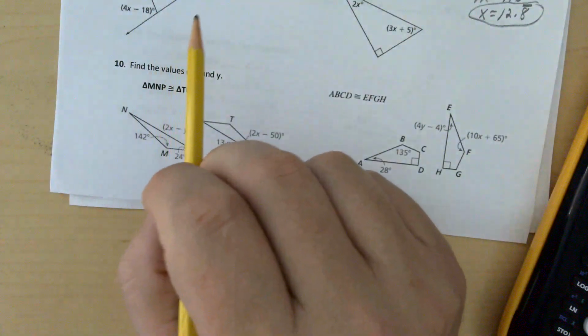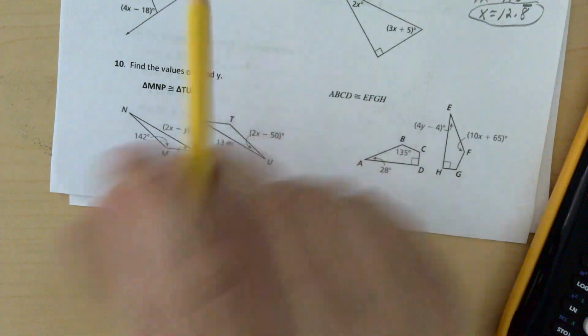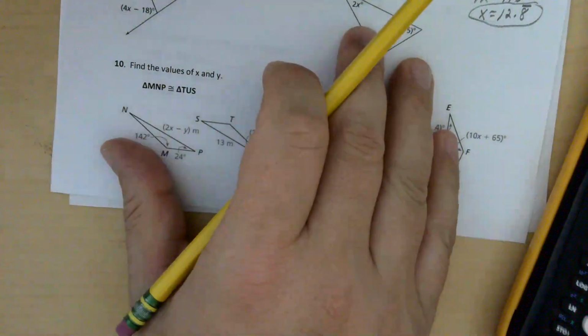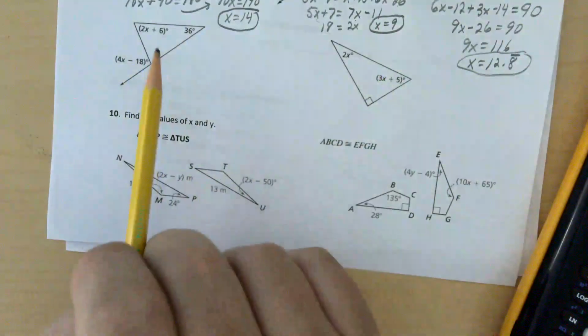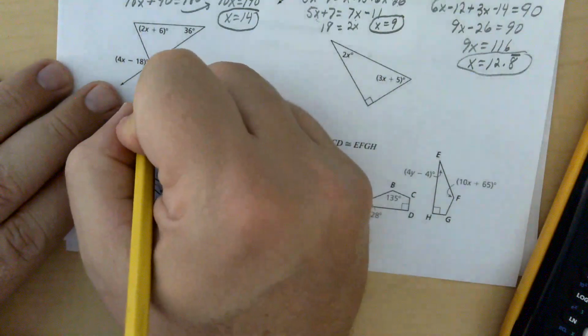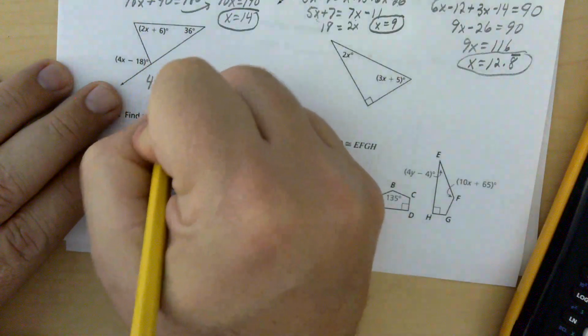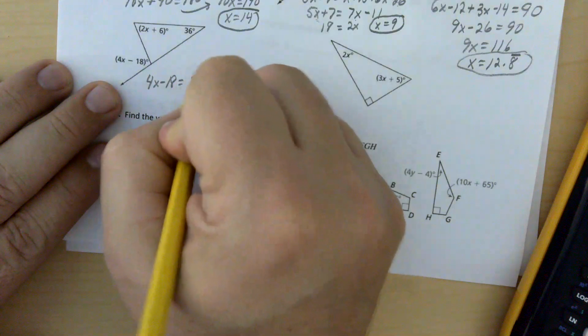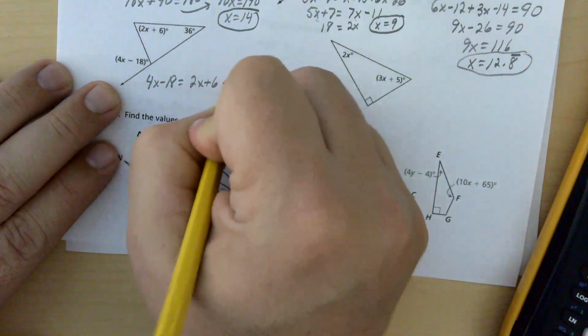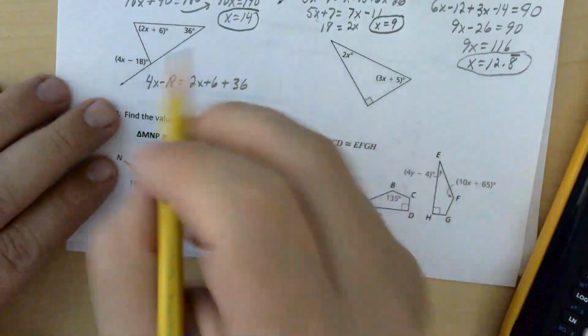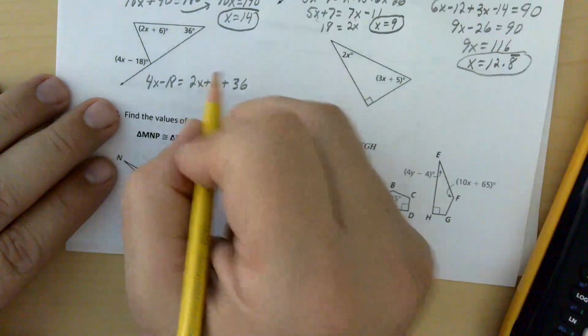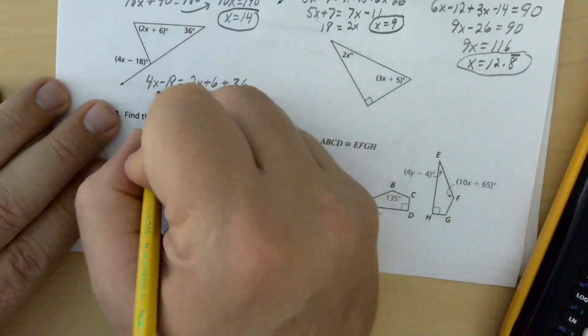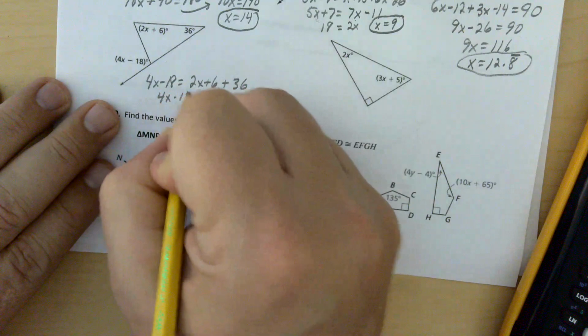This next problem, we have the same thing. So lots of practice with exterior angles on this worksheet. So we have an exterior angle. It is equal to the sum of the two interior angles that are not adjacent. And when you clean that up, that's right, 4x minus 18.